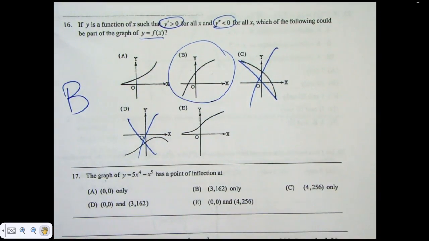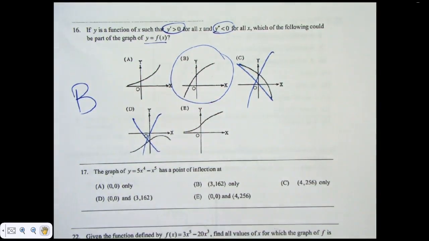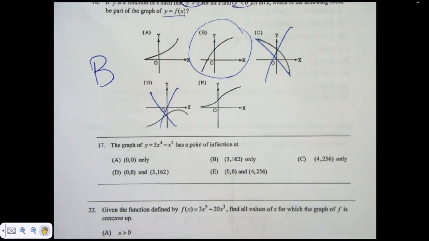Right, Quinn? Get it? I don't see any tricky printing errors there.